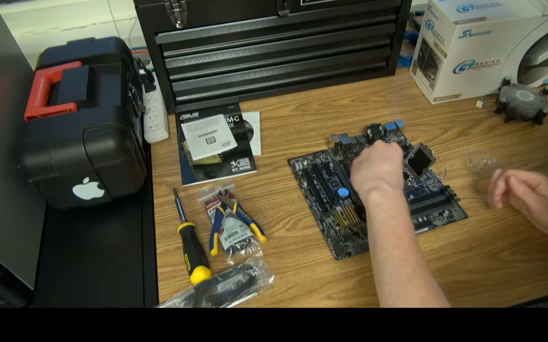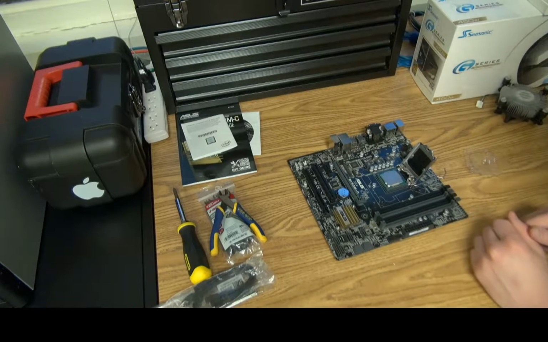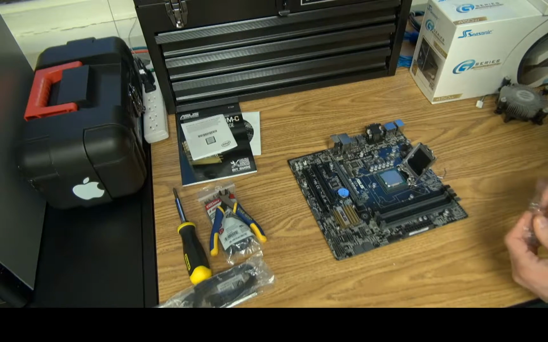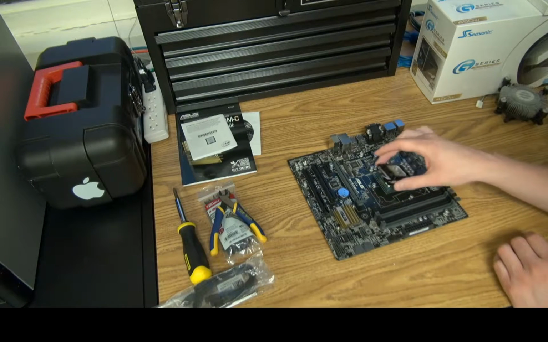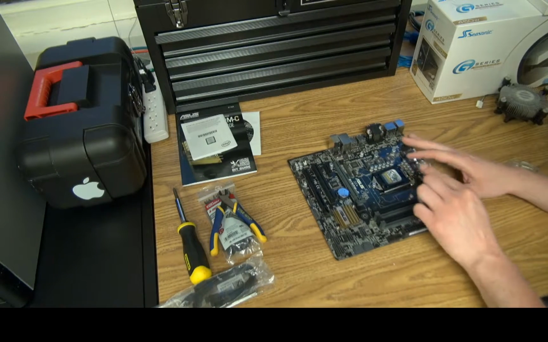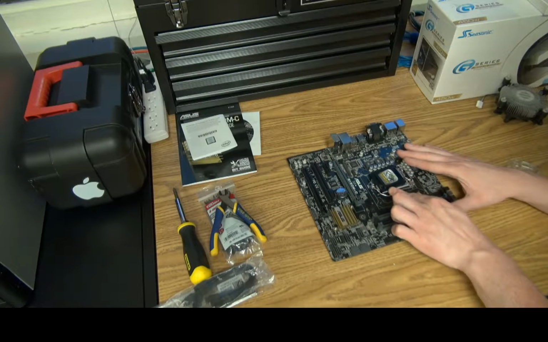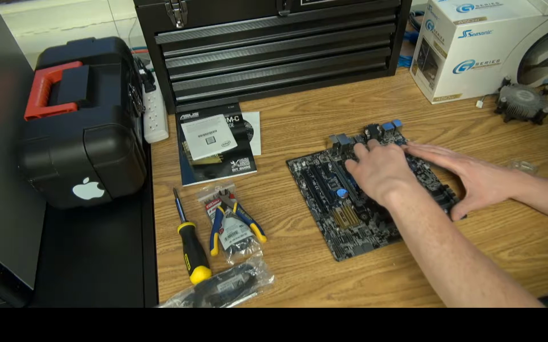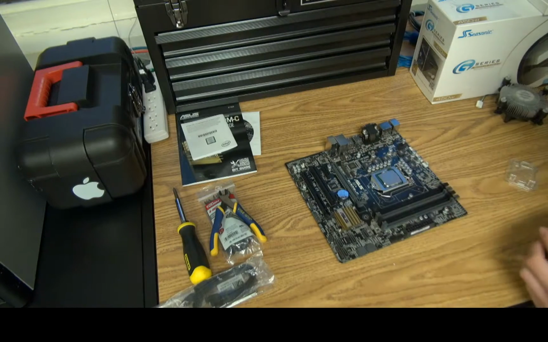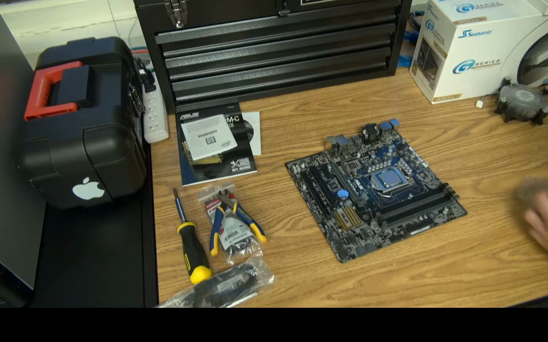And you just lightly set it down. You don't have to apply any pressure. It just sets there perfectly. We're just going to close this door, close this latch and tuck the latch underneath. It requires a little pressure, but not too bad. And the processor is basically installed now.